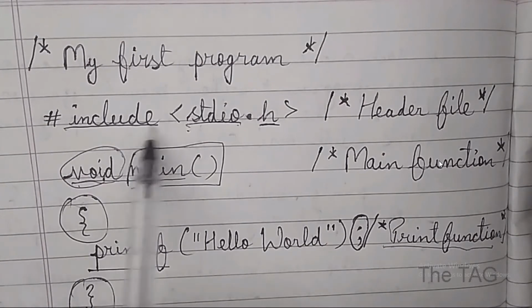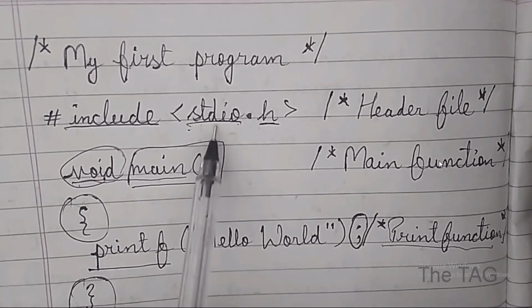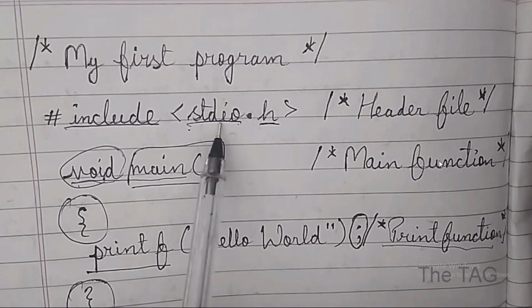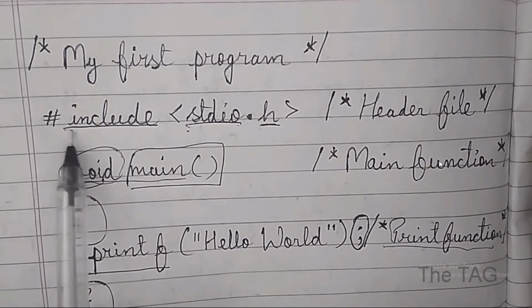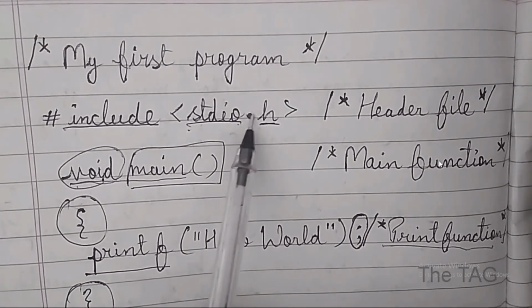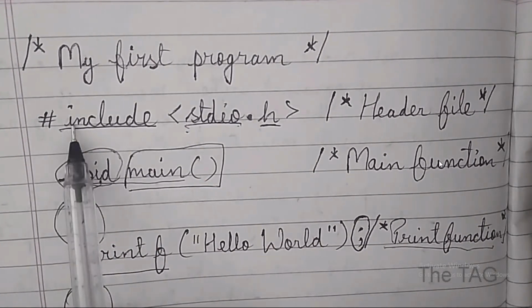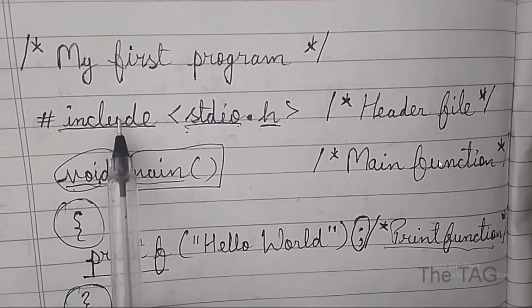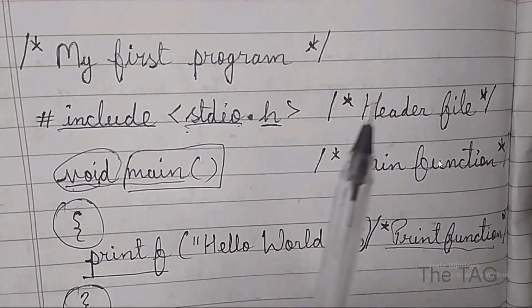Now the first line goes like #include <stdio.h>, where stdio stands for standard input output and h stands for header file. Now include is letting the standard input output header file into our program, meaning it is including the header file into our program. There is no rocket science behind it.